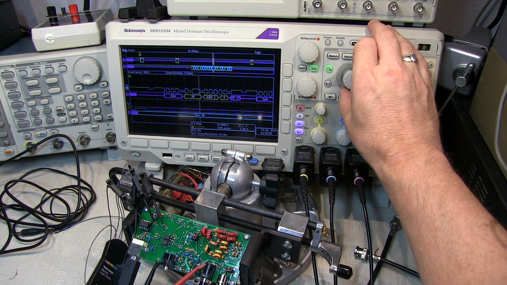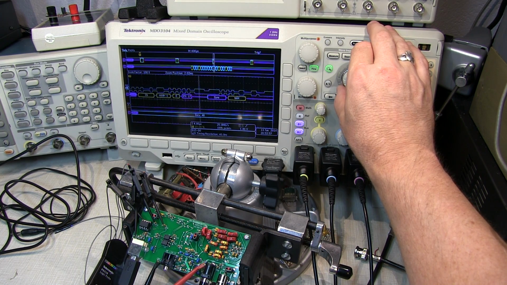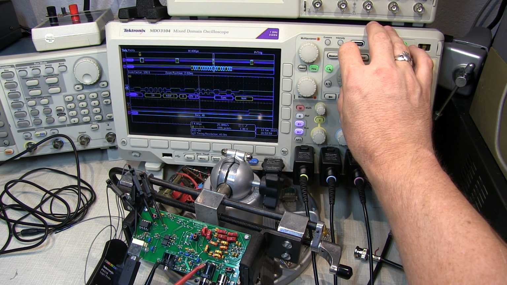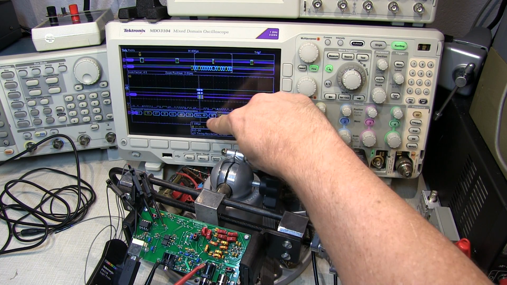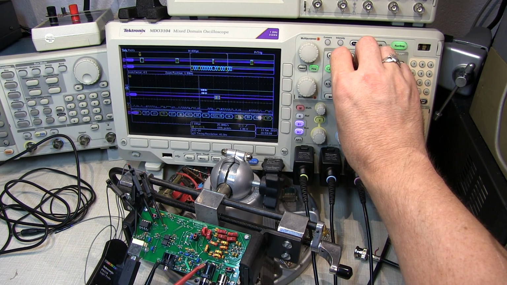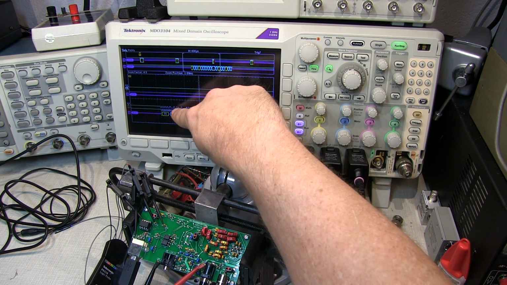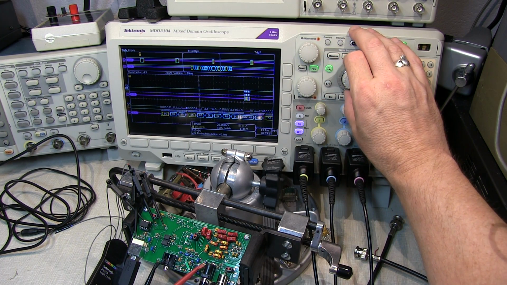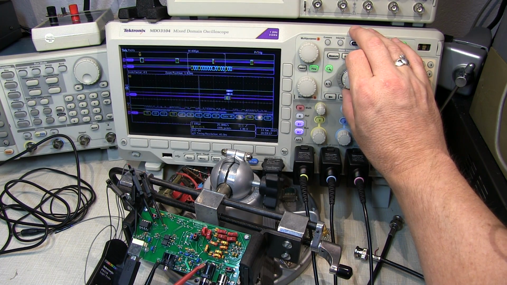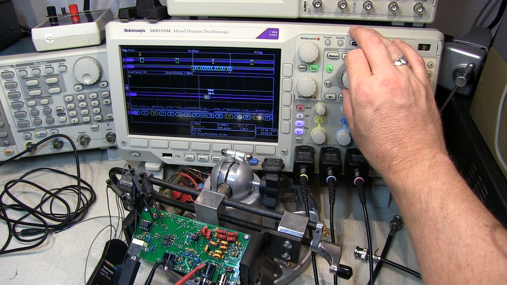We can see that it's sending some commands and some data to the microcontroller. And if we zoom out a little bit, what we're looking at down here is the I2C bus. We can see the two lines for that and the bus decode. That's actually telling the Si570 to tune to a new frequency.